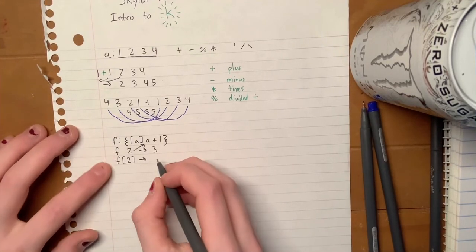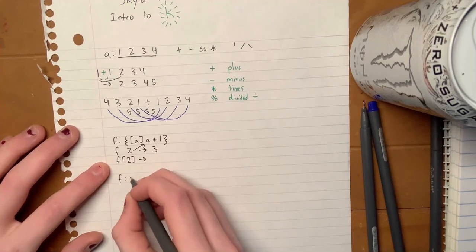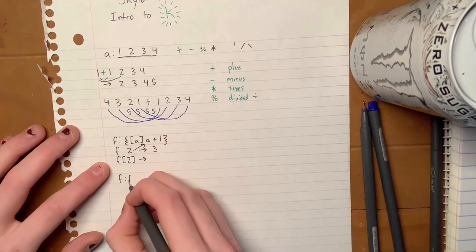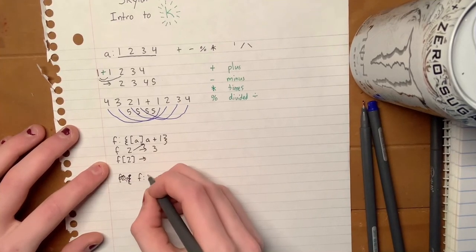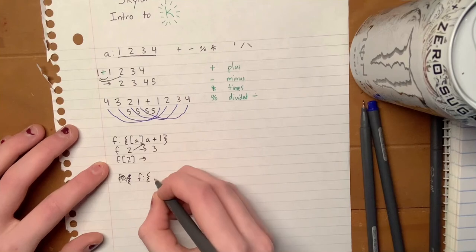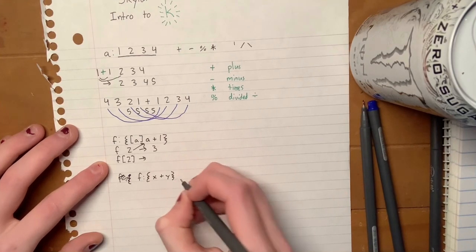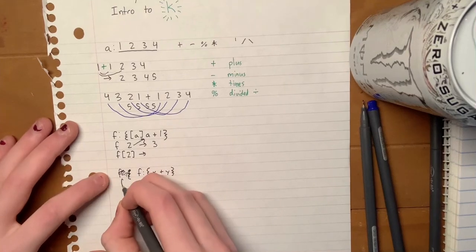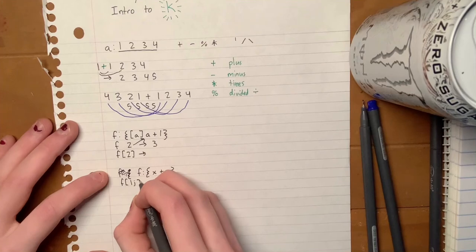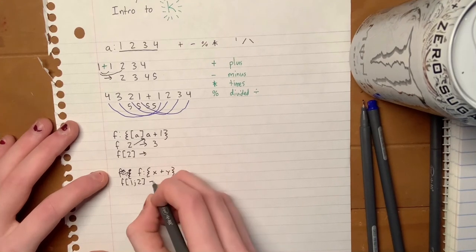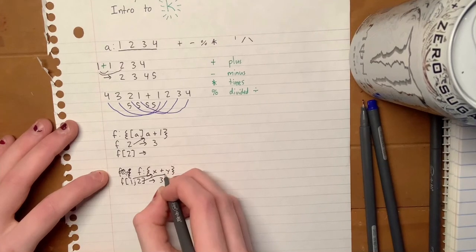But if you have a function that takes multiple arguments, say we make f take an x and a y, so x plus y, now you have to call it like this. We do f bracket 1 semicolon 2, and that will return 3 because it returns x plus y.